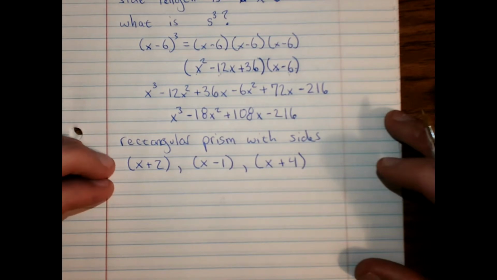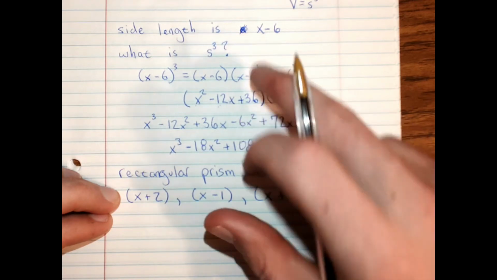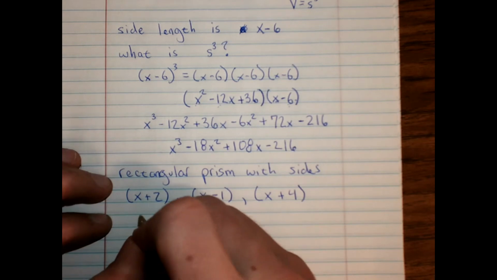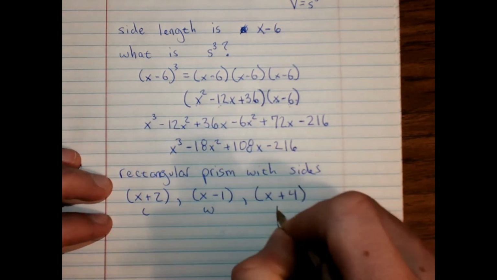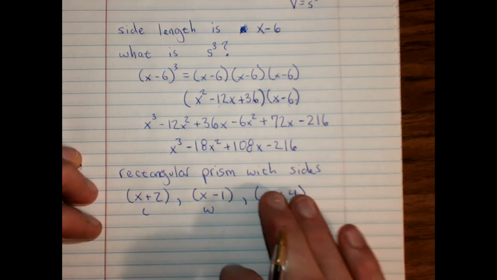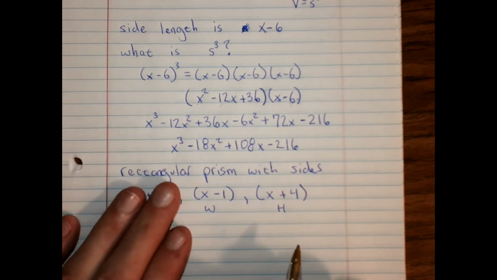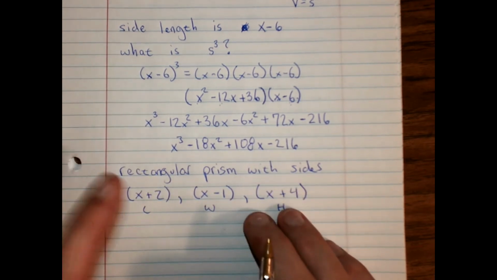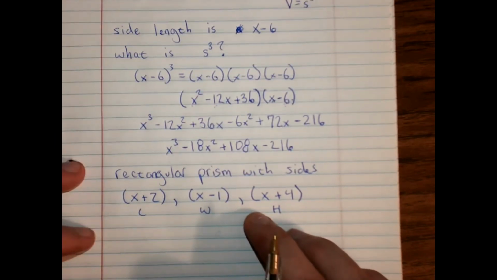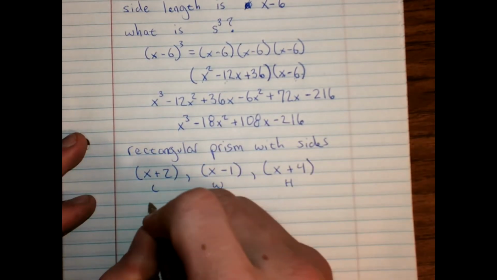So this is a similar setup, except instead of having the same side length 3 times, we're going to have 3 different side lengths because it's a rectangular prism, no longer a cube. So maybe this is the length, this is the width, and this is the height. And to find the volume, you just multiply length by width by height, and you start with any 2. You can multiply these 2 together and then multiply by that one. You can multiply these 2 together and then multiply by this one. You can multiply the outside 2 together and then multiply by the middle. But as long as you do this one step at a time, you should end up in the right place.